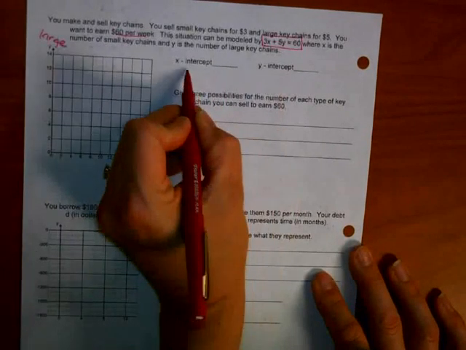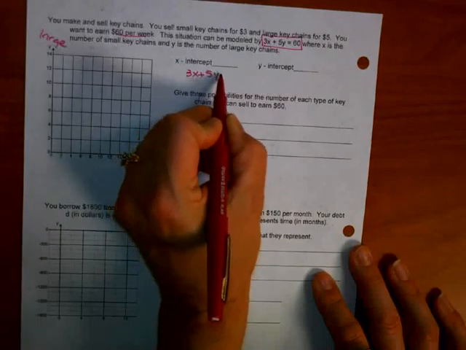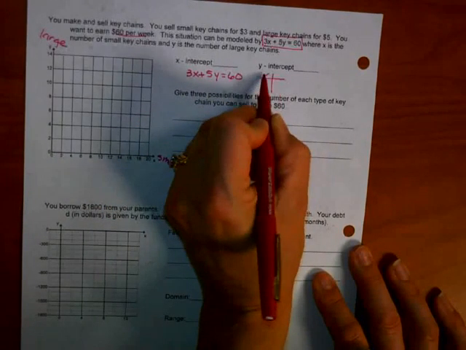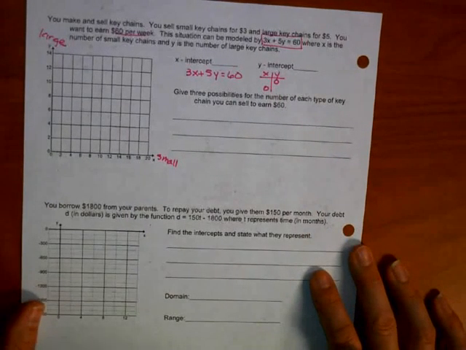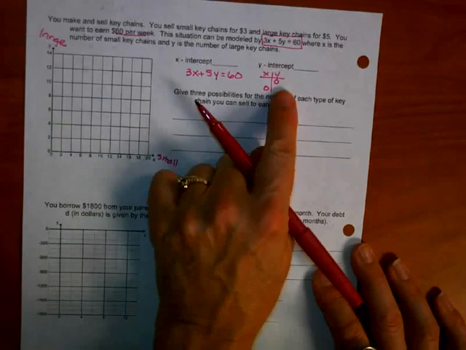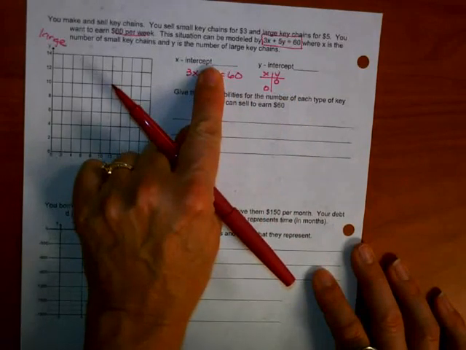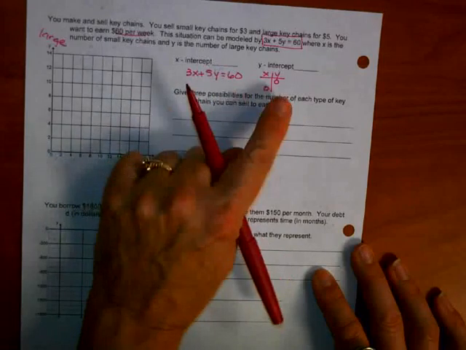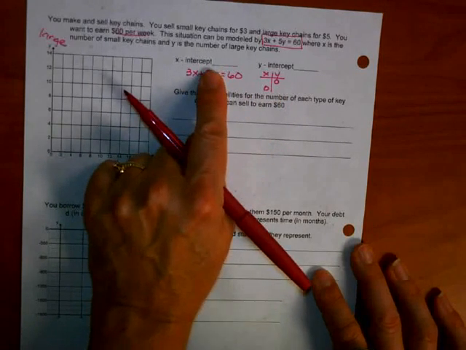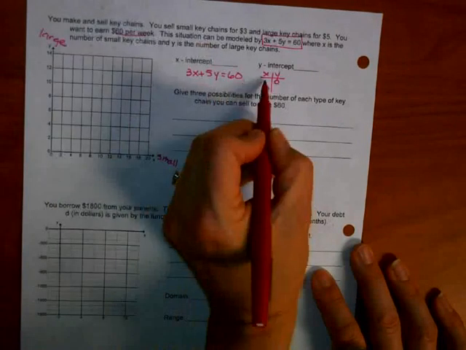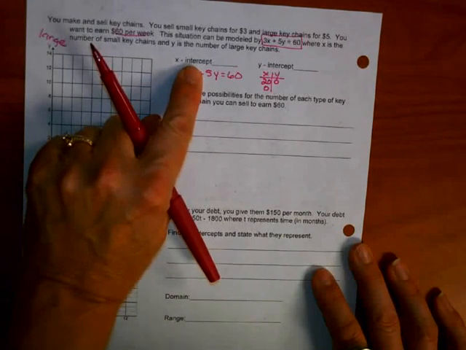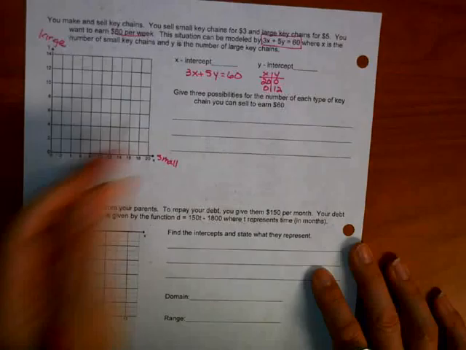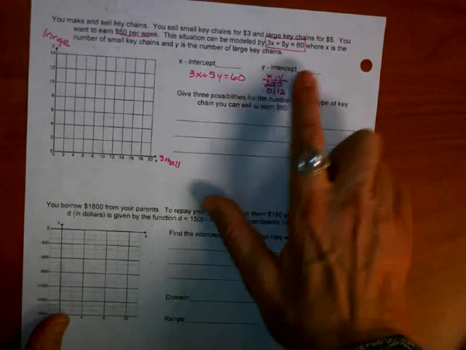Now I got to get the X and Y intercepts. So I'm just going to write the equation over here. And I'm going to make my baby table. If Y is 0, this goes away, doesn't it? If Y is 0, that goes away. And divide both sides by 3, what is X? 20. Maybe you don't know, just do it on your calculator. 60 divided by 3 is 20. Same thing here. Does anybody know what 60 divided by 5 is? 12. Okay. Now I can fill in these blanks.